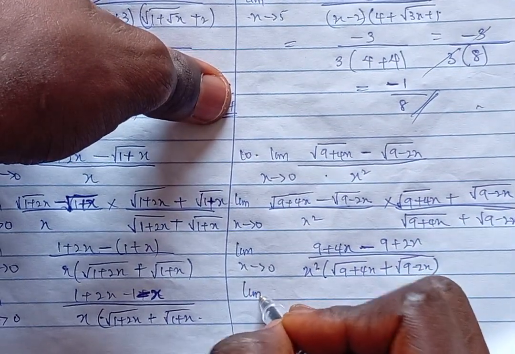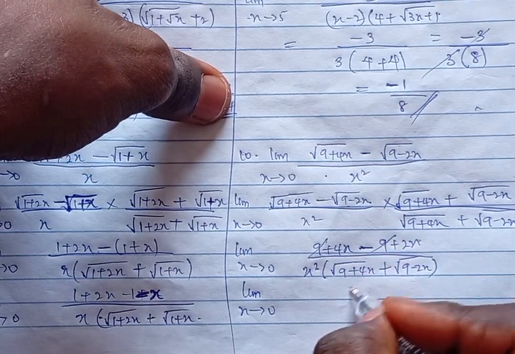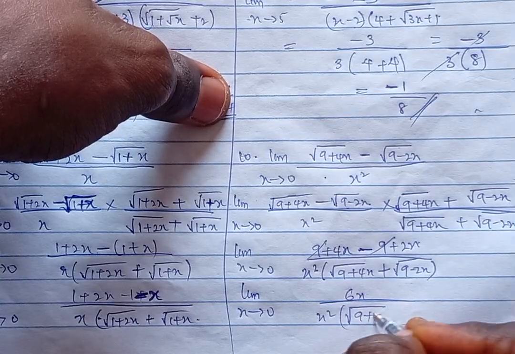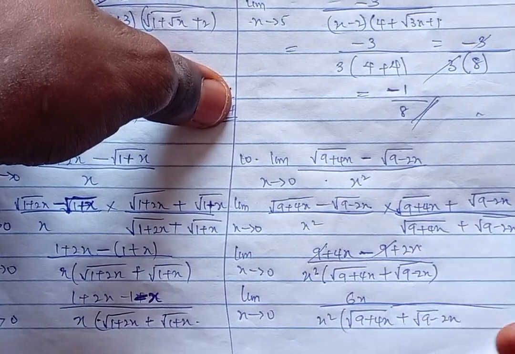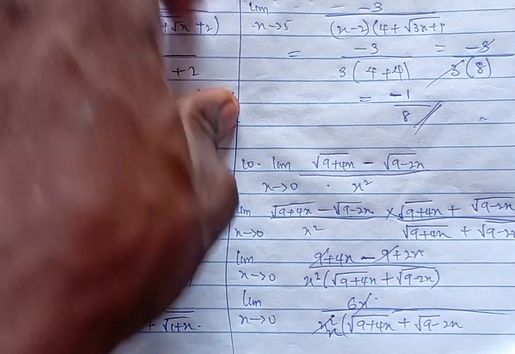So you have the limit as x tends towards 0 of 6x over x squared into square root of 9 plus 4x plus square root of 9 minus 2x. Now you can see x cancels x, you have 1 x here.